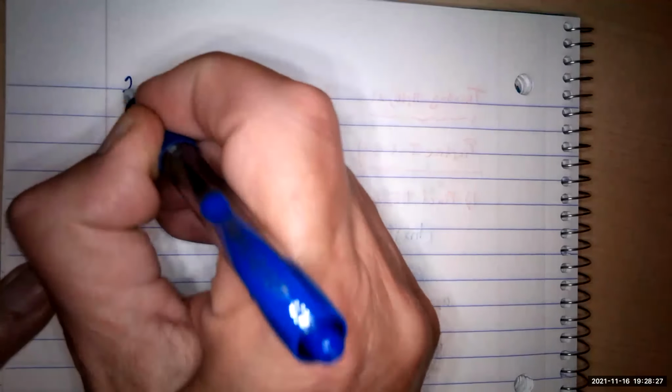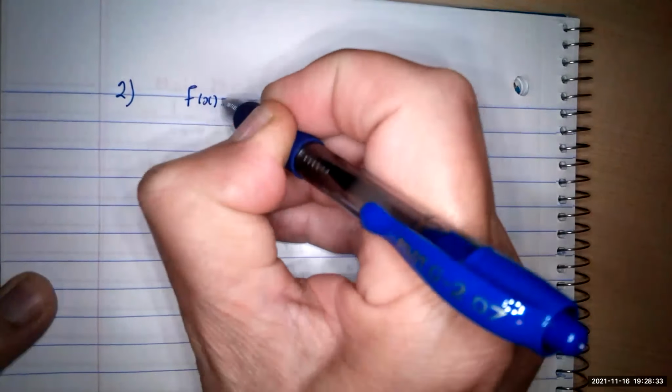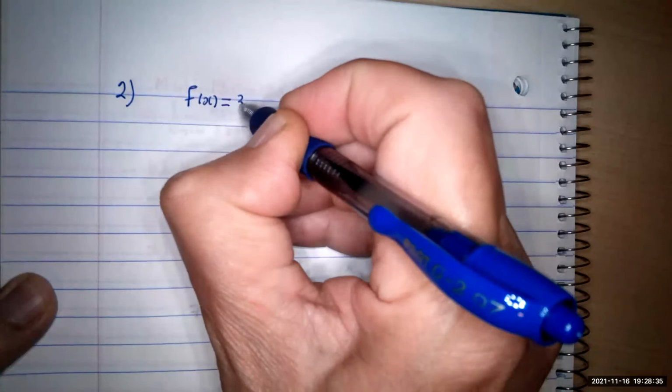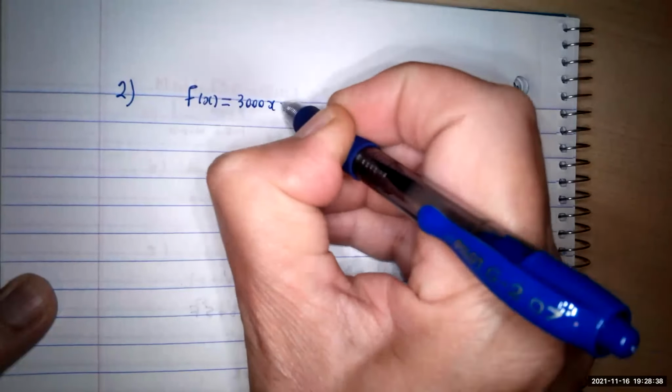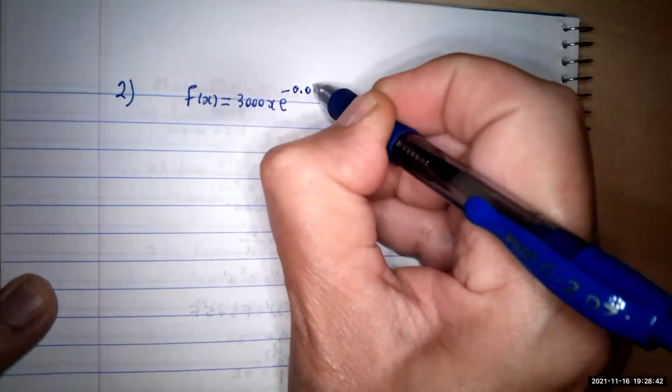Okay, 2, optimization problem for the exponential function. Then you have one optimization problem. You get a couple of them over here, but we give you one from each. Okay, so we have quite a lot. So number 2, the function is f of x equal to 3000x e to the negative 0.04x. You have a restriction.